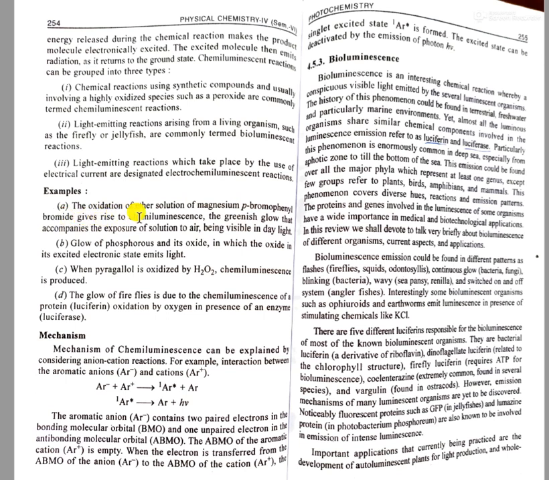Then the common examples are like oxidation of a solution of magnesium para-bromophenyl bromide, which gives rise to chemiluminescence, that is, a greenish yellow glow is produced. Again, when phosphorus and its oxide are oxidized, light is emitted; that is, the glow of phosphorus and its oxide is also an example of chemiluminescence.